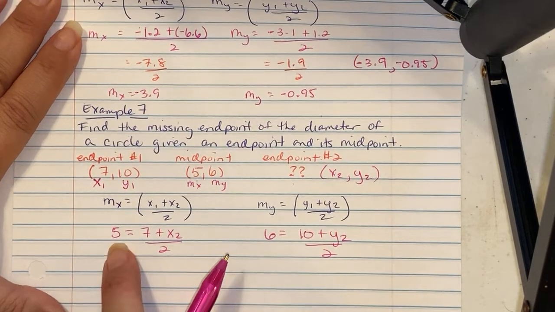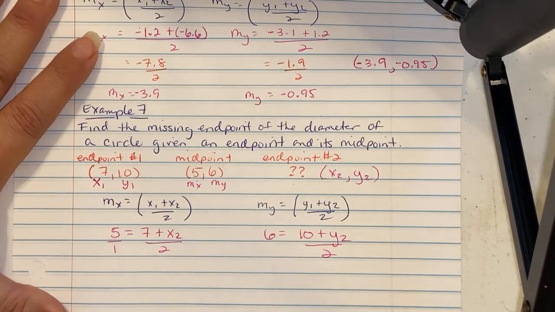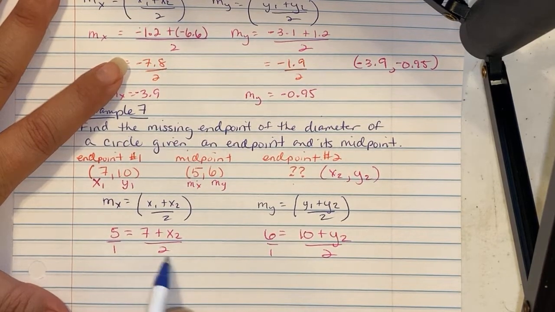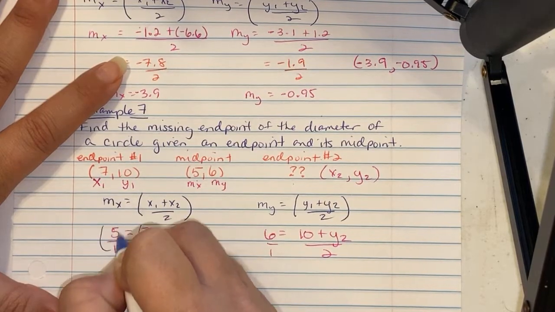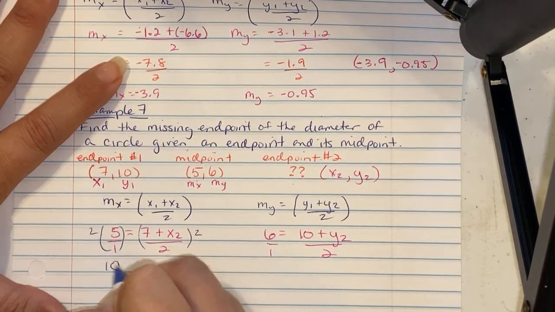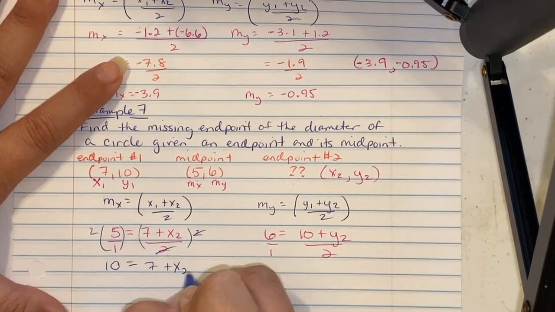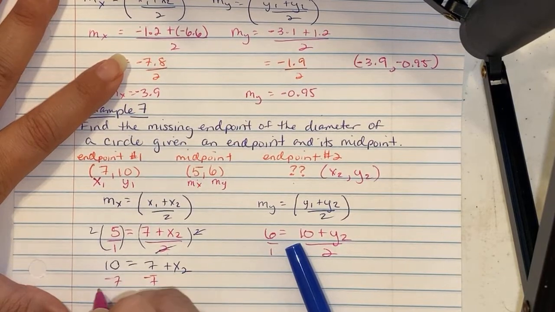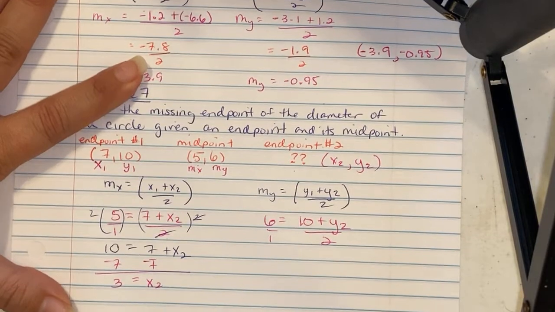Notice we have a whole number on the left and a fraction on the right. Make them fractions. So remember, different denominators, multiply by your LCD. So it's a 2. So I multiply the left by 2 and the right by 2. So I become 10 equals, 2's cancel, 7 plus x2. Subtract 7. x2 is located at a 3 for the x.